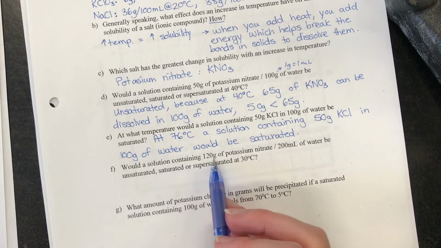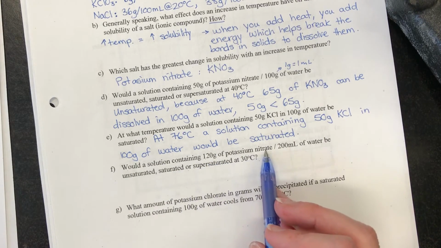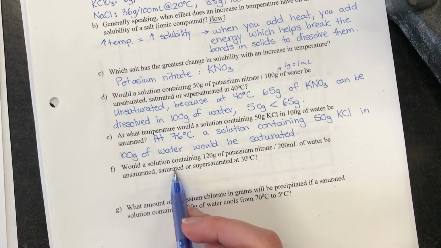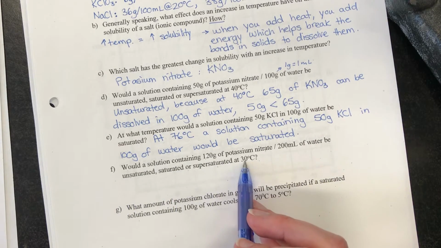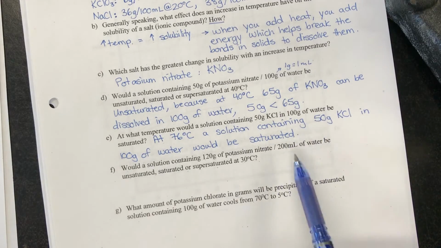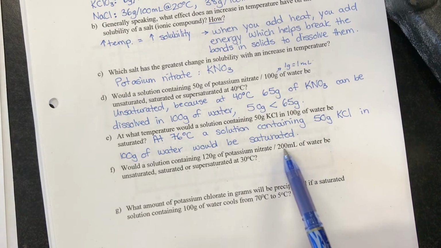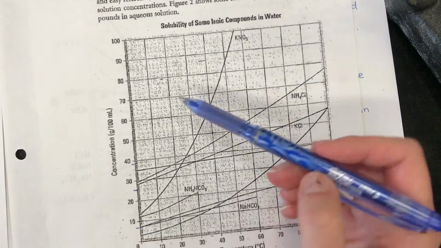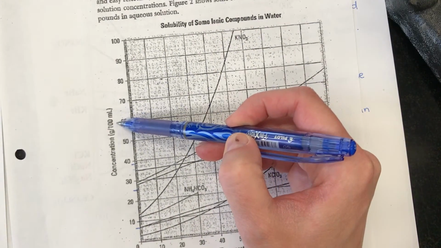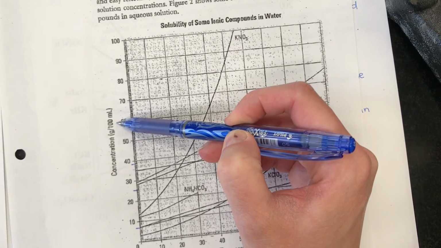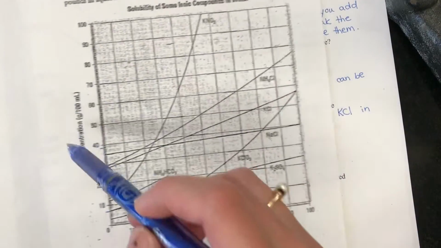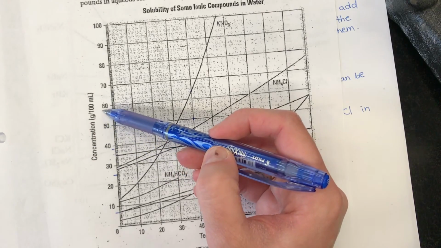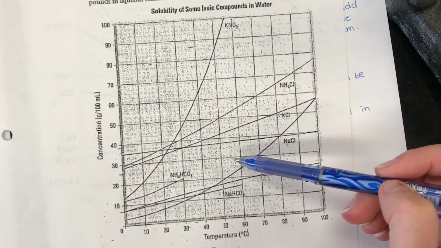Would a solution containing 120 grams of potassium nitrate per 200 milliliters of water be unsaturated, saturated, or supersaturated at 30 degrees Celsius? So now we have a new dynamic here. 200 milliliters of water. Our graph is per 100 milliliters of water. So we can't compare these numbers with these numbers because our units aren't the same, which means we have to change them before we can use our solubility curve.